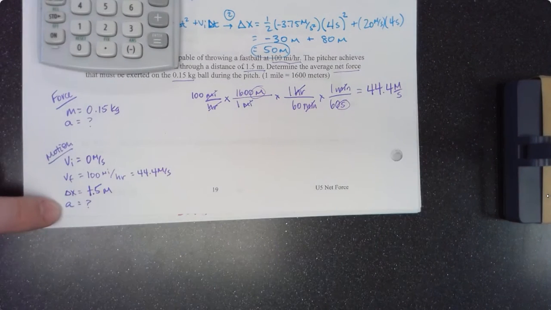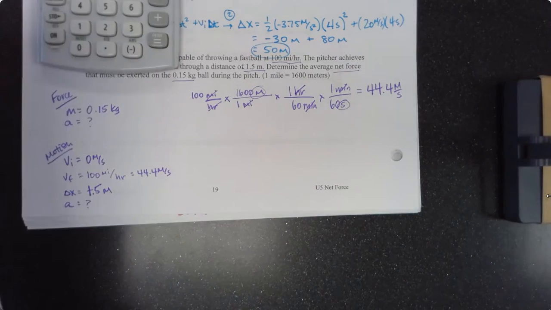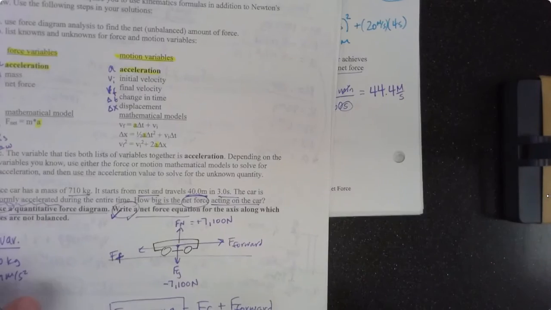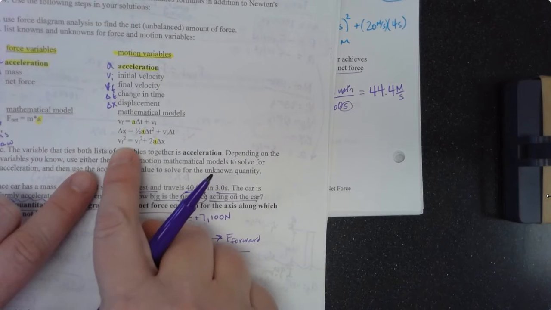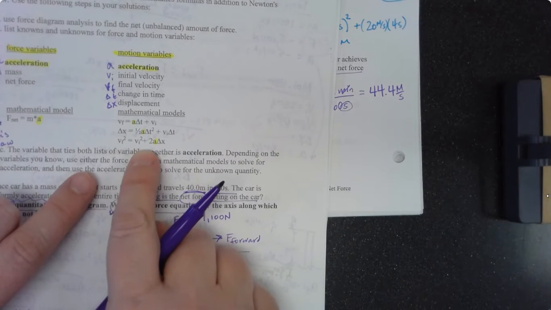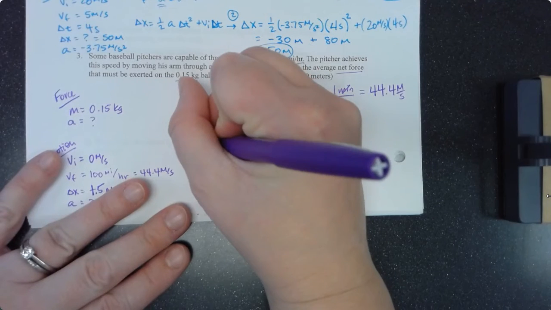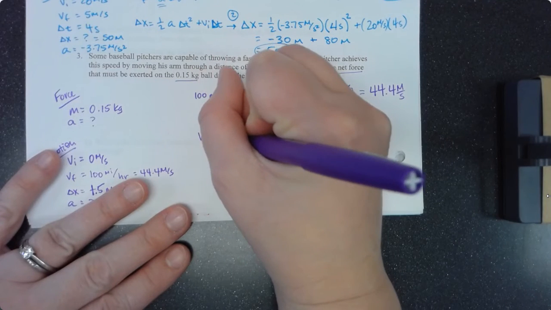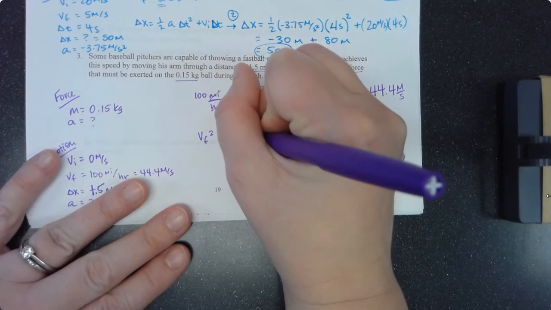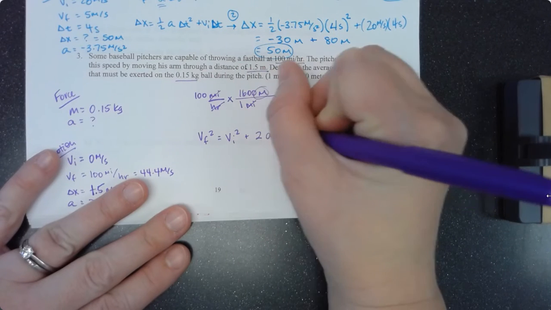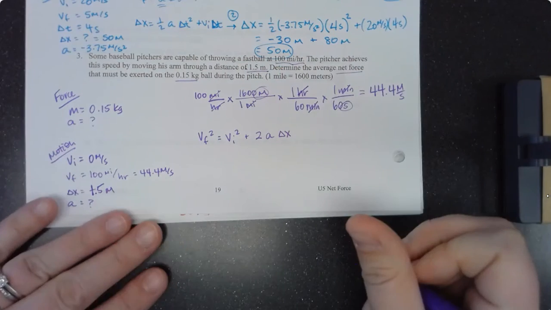Next thing to do is figure out what my acceleration is using my initial velocity, final velocity, and distance. I think the one to use is going to be the last equation on our equations list. My final velocity squared is equal to initial velocity squared plus 2 times acceleration times the displacement.